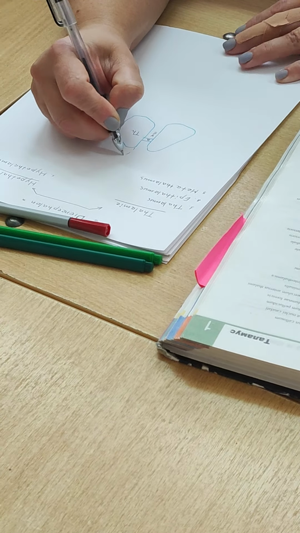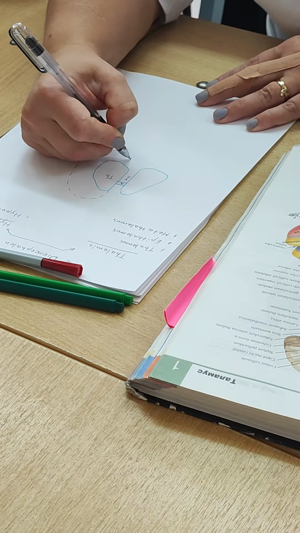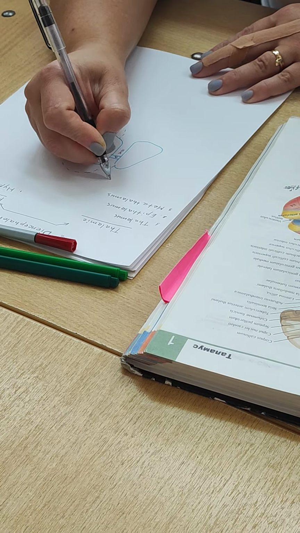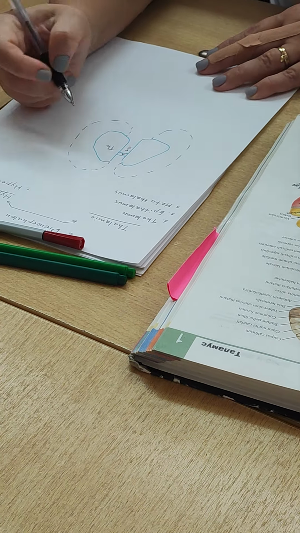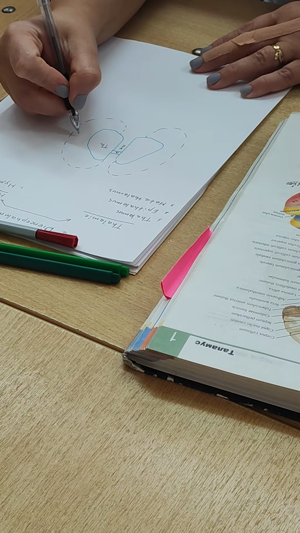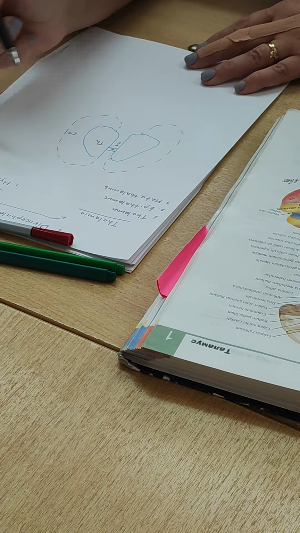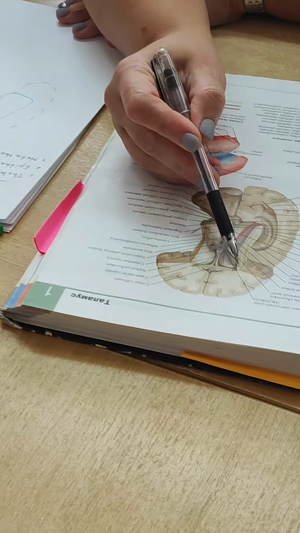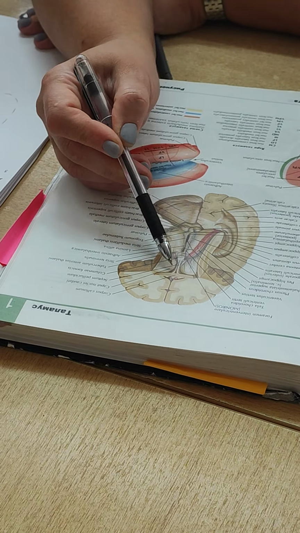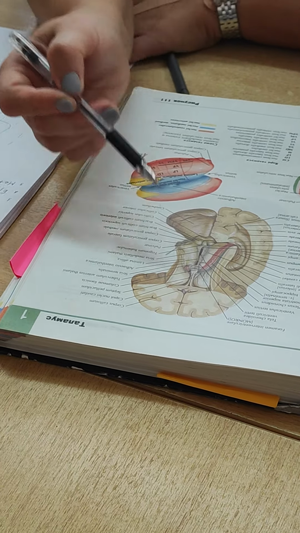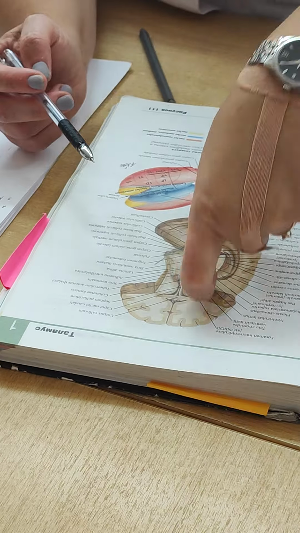Peripherally, there is the structure which I draw like that. That structure is not diencephalon. Actually, it's part of the telencephalon. That is the caudate nucleus. Part of the caudate nucleus is cut. The caudate nucleus is comma-shaped.